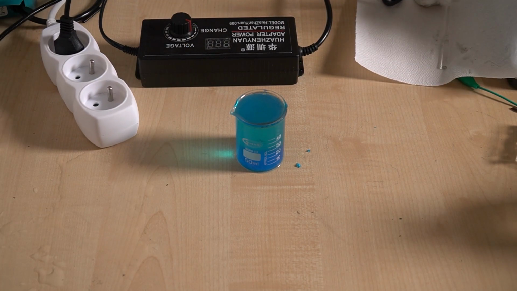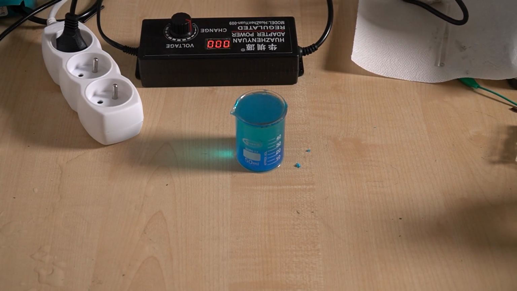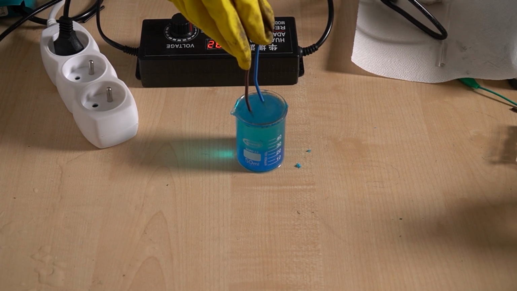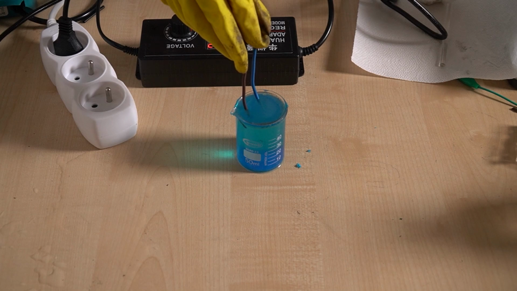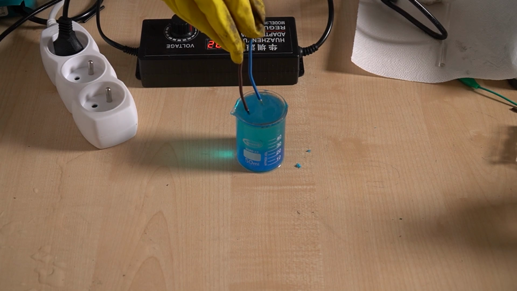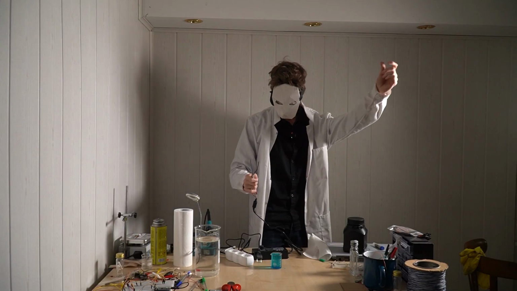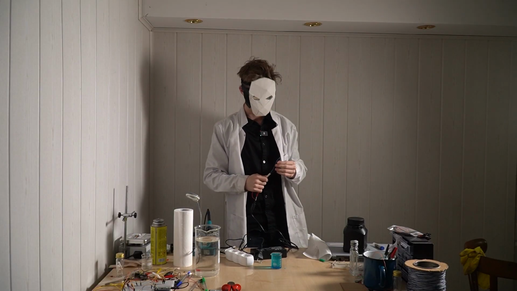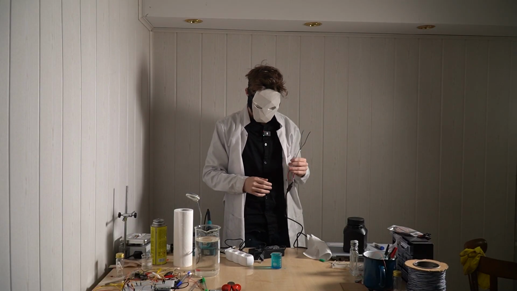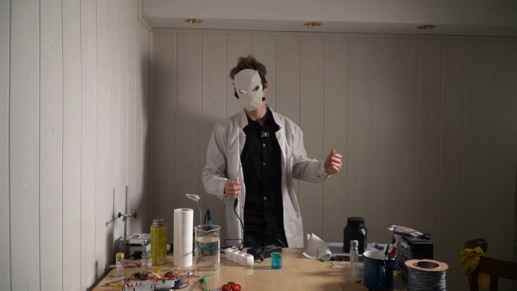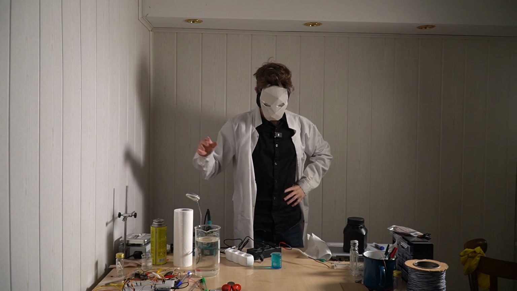You don't want to do it for too long either. No, one cable was dark. It didn't really work. It's still blue. It really shouldn't be blue.